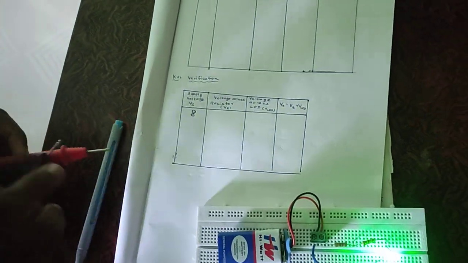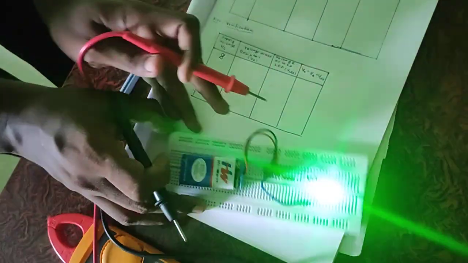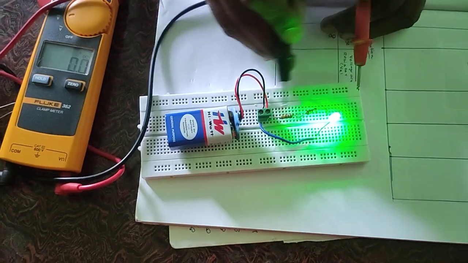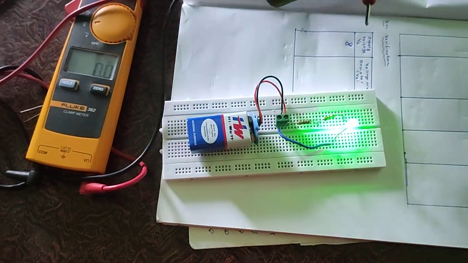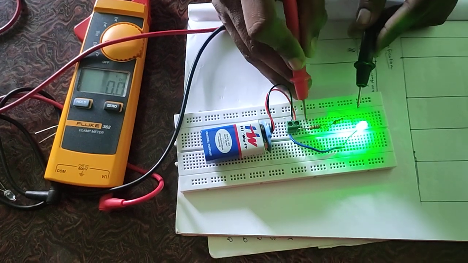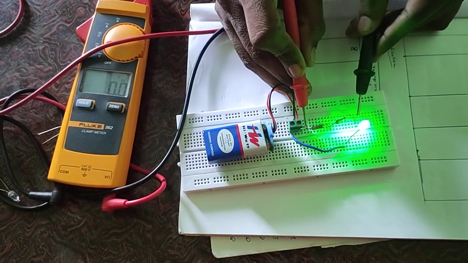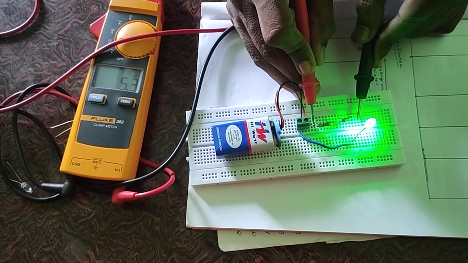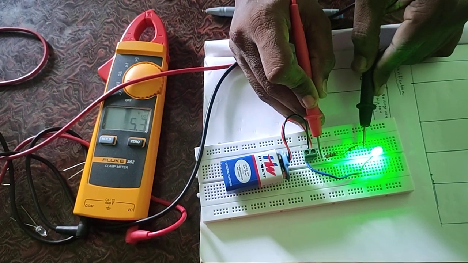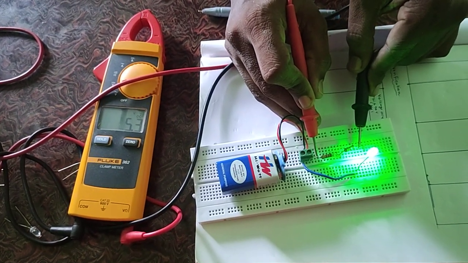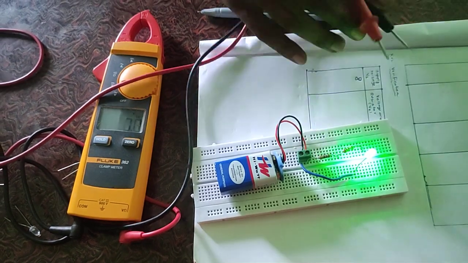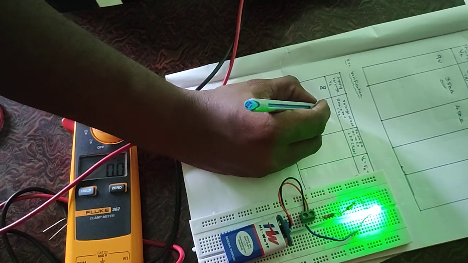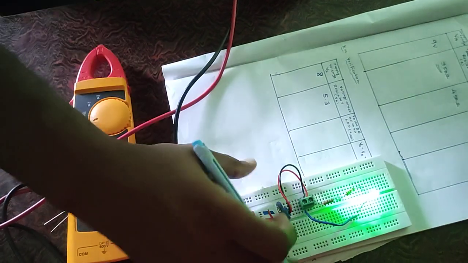Now I have to measure the voltage across the resistor. See, this is one end of the resistor, this is the other end. Across these two ends I have to find out what the voltage drop is. So let's keep one terminal over here, the other terminal over here. You see what voltage you are getting? We are getting around 5.3 volt. This is the voltage across the resistor. So let's put the voltage across the resistor as 5.3.